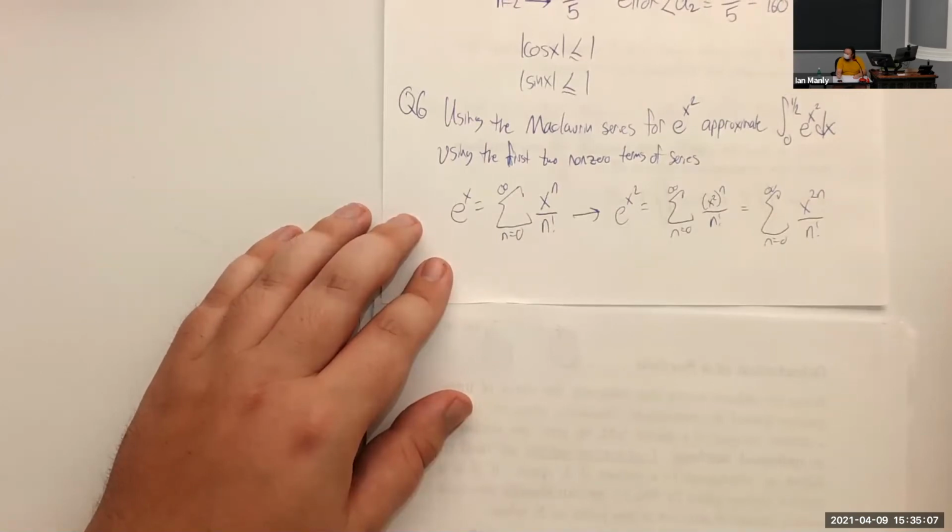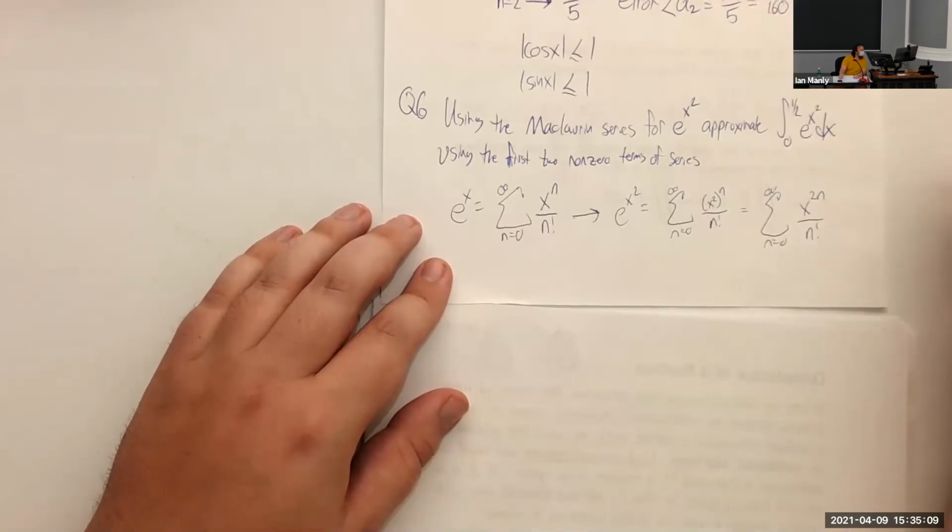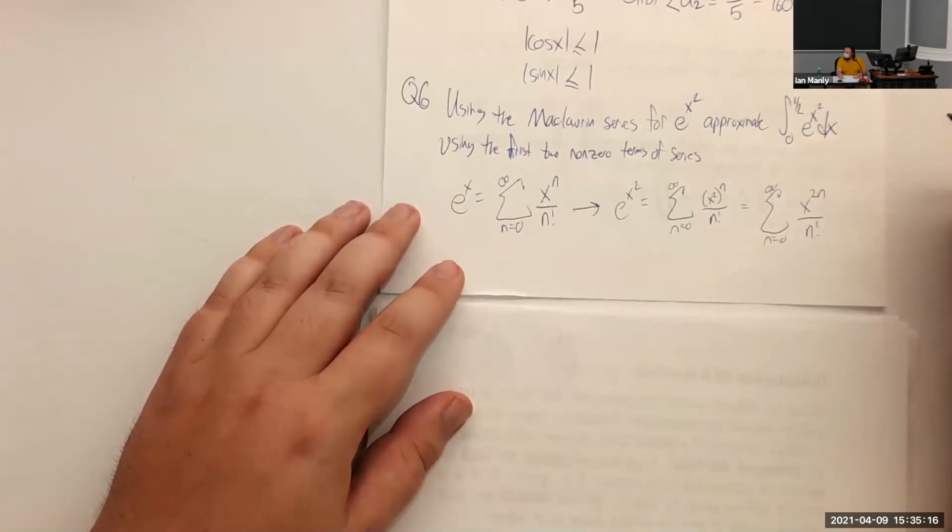Wait, why are people putting in all these signs? Did I make a mistake here or something? Okay, I'm not really sure why people are doing that.